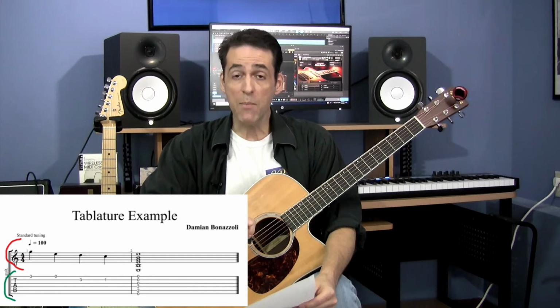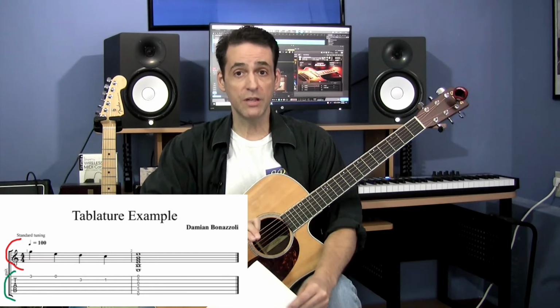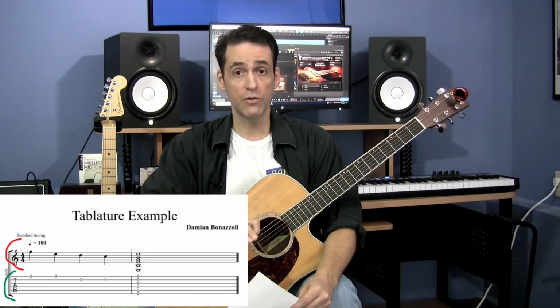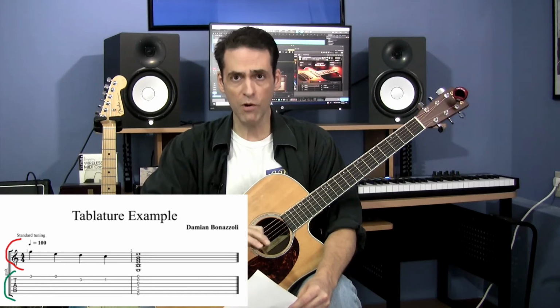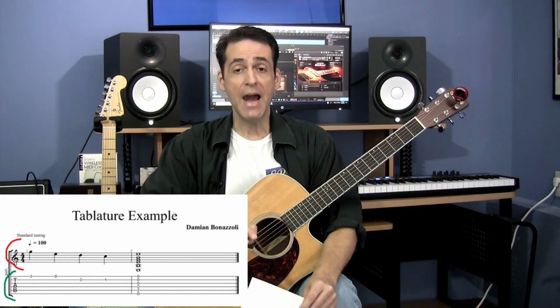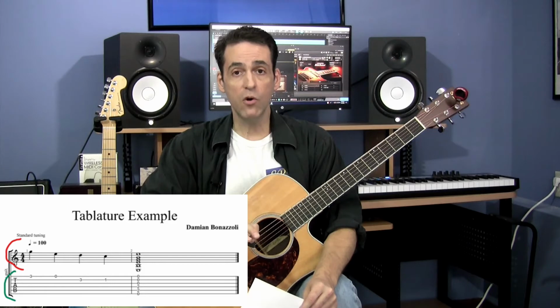But the tab part is specific to guitar. And right now, it's the tab part that we're focused on being comfortable reading. Again, we're not getting into reading the treble clef. We're not getting into reading traditional notation right now. We're focused on being comfortable with charts and diagrams and tablature. And that tab has 6 lines. And of course, the 6 lines represent the 6 strings of the guitar.